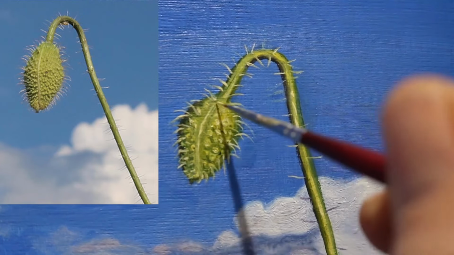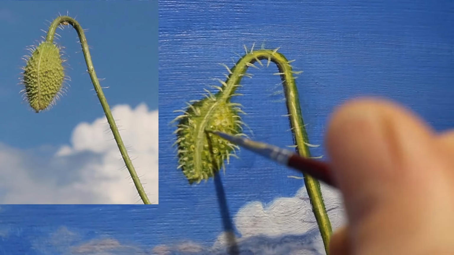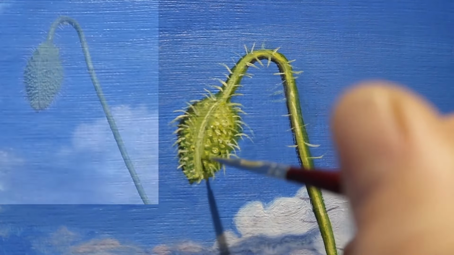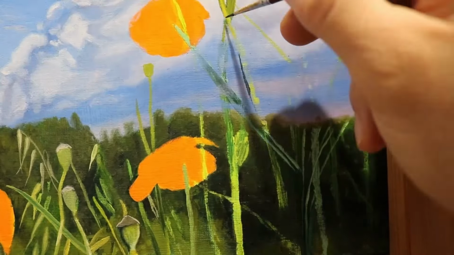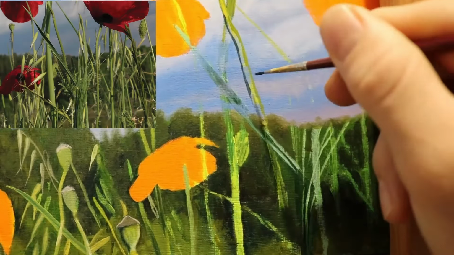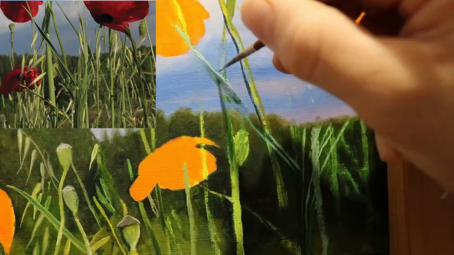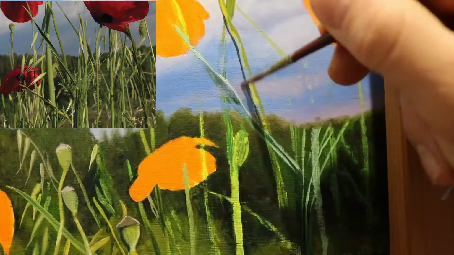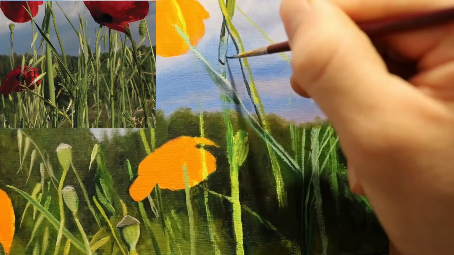I definitely want to say that I did not copy the photo exactly. The goal was really just to mimic the texture. Now let's paint some detailed grass and some other plants as well. This is a close-up photo, and because of that, painting grass is not going to be as simple.